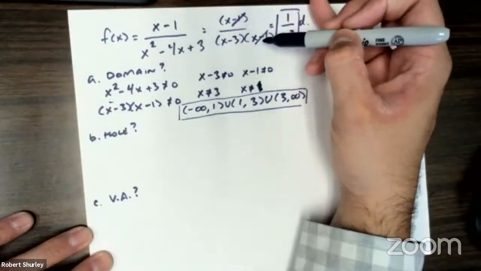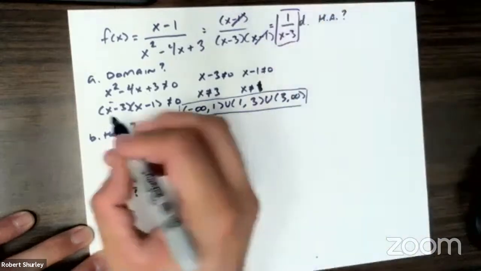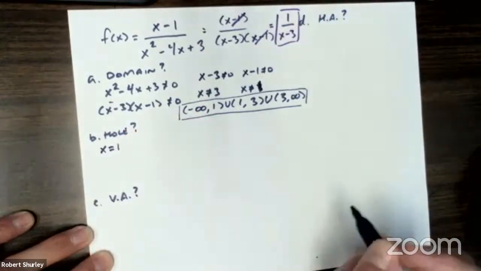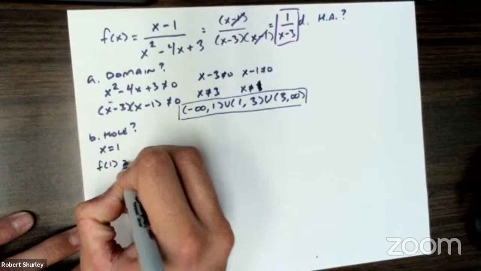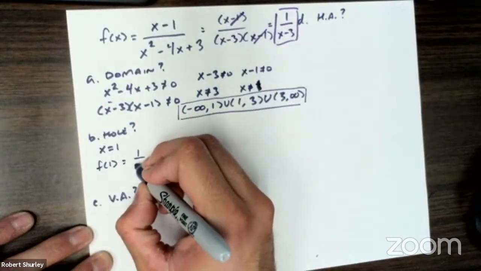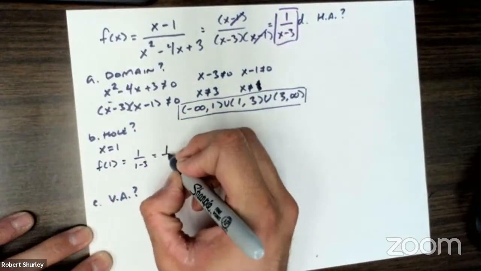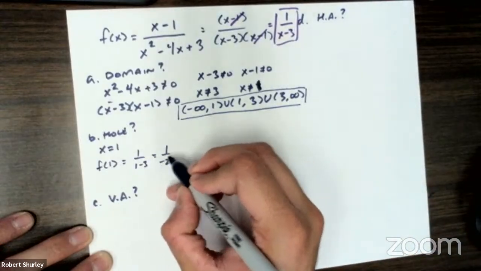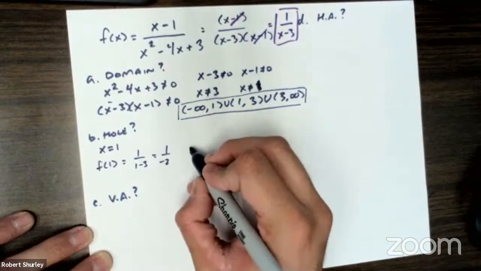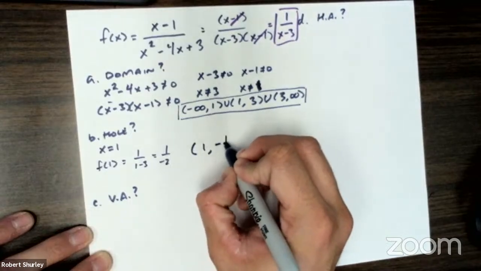Do we have a hole? We do. We have a hole at x equals 1, right? And we've got to find the y value. So remember, we have to plug it into this simplified function. So f of 1 in the simplified function would be 1 over 1 minus 3, so 1 over negative 2. So the y value is negative 1/2. So the hole is at (1, negative 1/2).